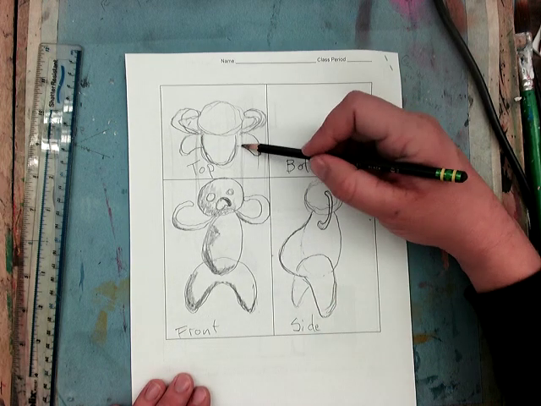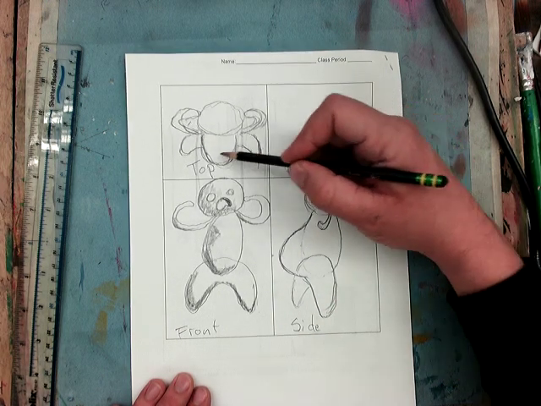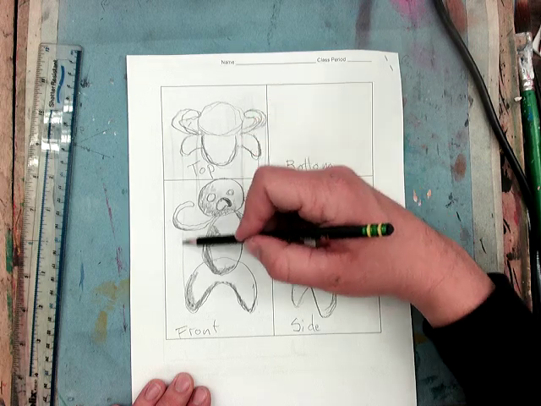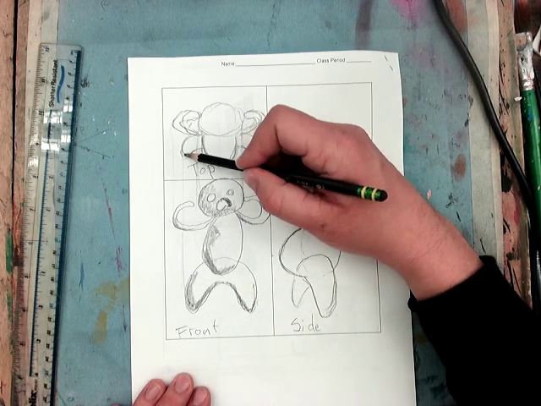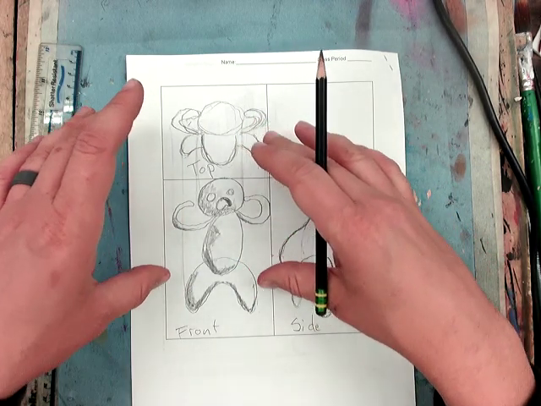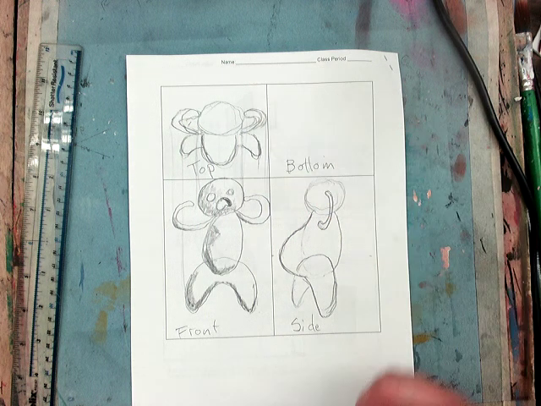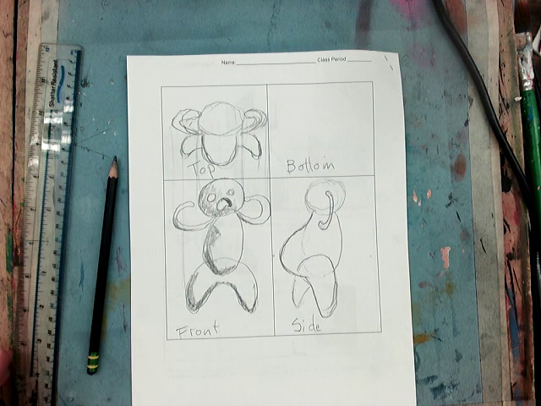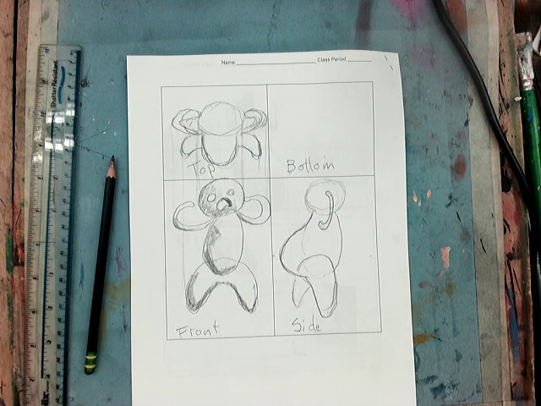I should maybe bring them in a little bit though. Maybe more like this. And I can check to make sure everything lines up, see? Because it should be the same width. Each of these points should be at the same width. Any questions on any of this? All right, fantastic.